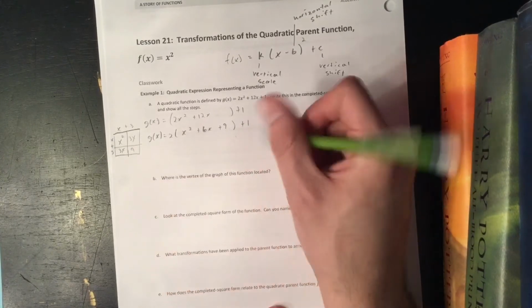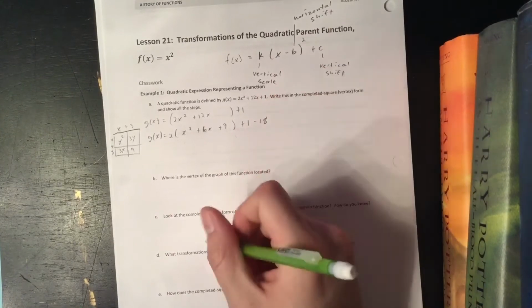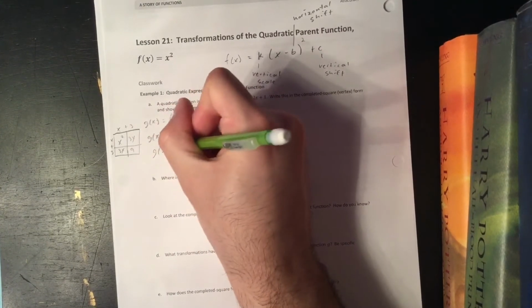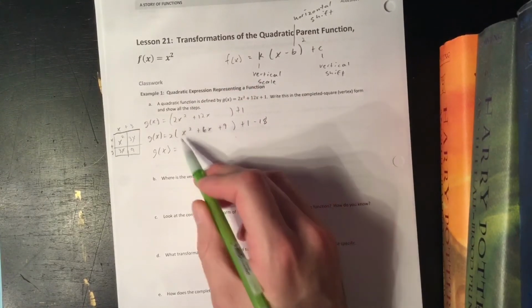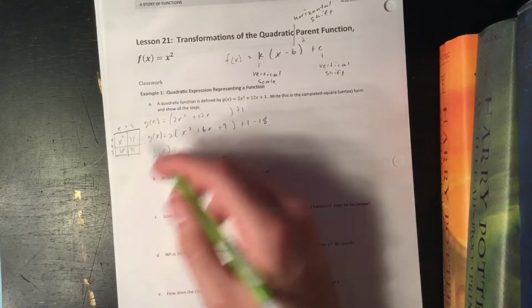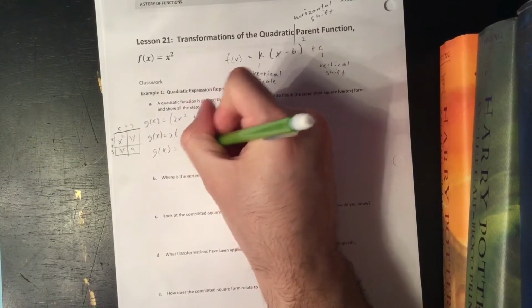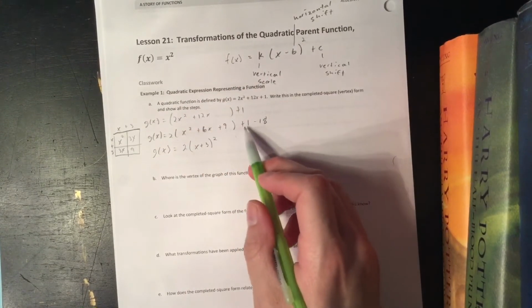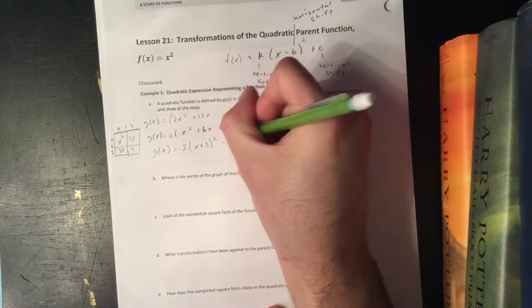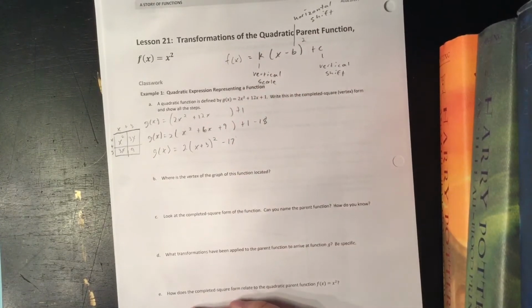So that would be 18. So subtract 18 on the outside. So the last thing we have to do then is to simplify. So this right here, that's going to come as x plus 3 times x plus 3. So it'll be x plus 3 squared. And then on the outside here, 1 minus 18, we're going to have a negative 17. So that would be it for that one.